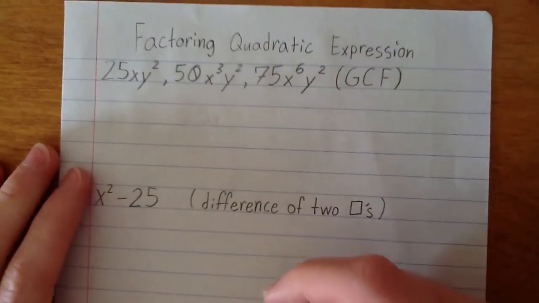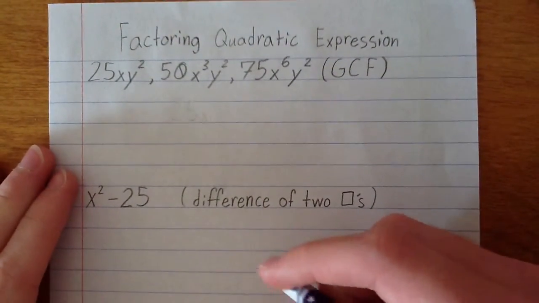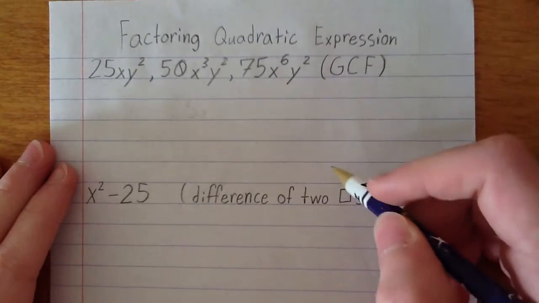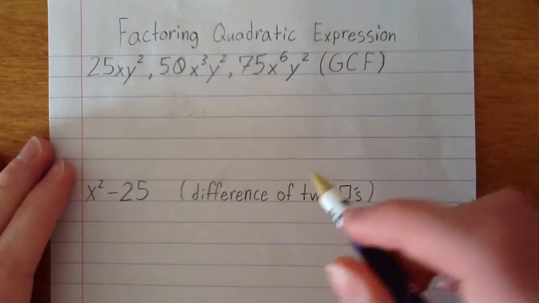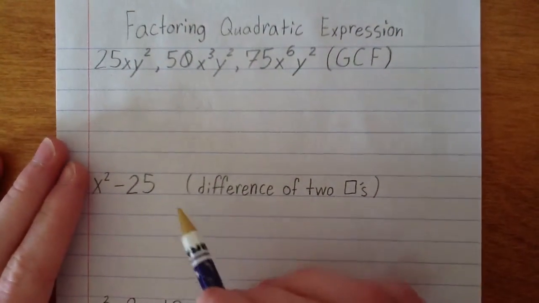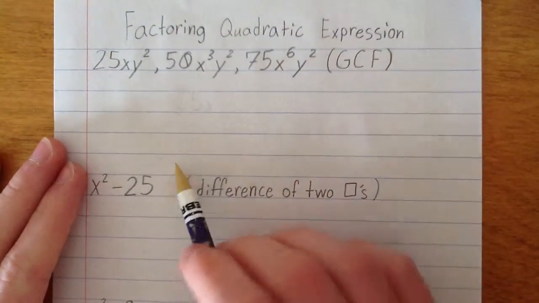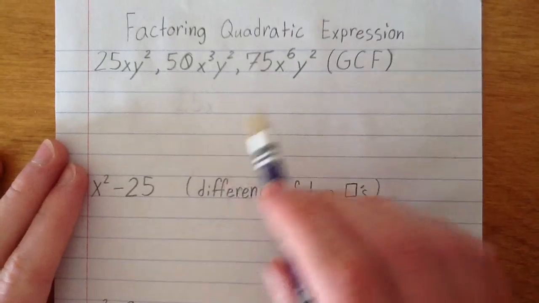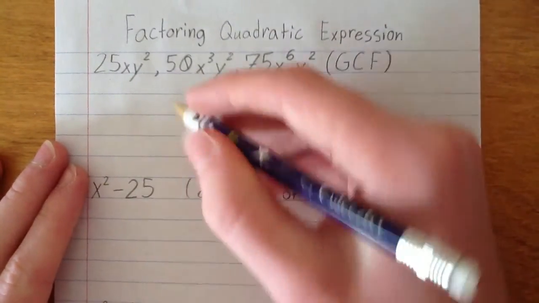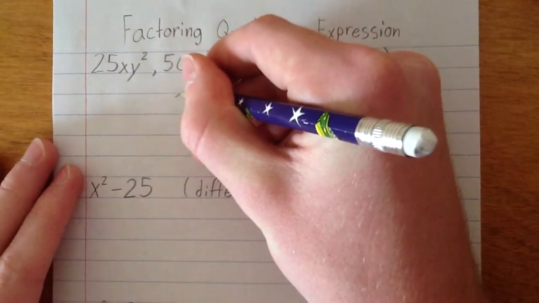So to factor our first expression here, we're using the GCF method, which is greatest common factor. If we have these coefficients 25, 50, and 75, the largest number that can go into all of those is 25. So I'll write 25.